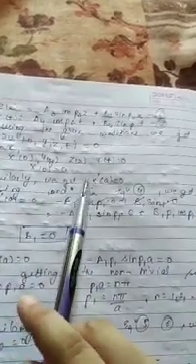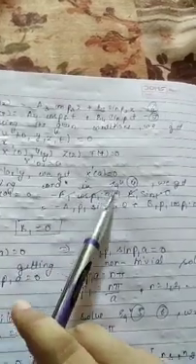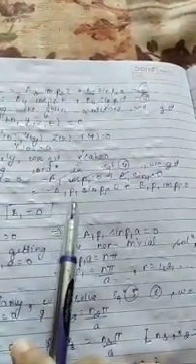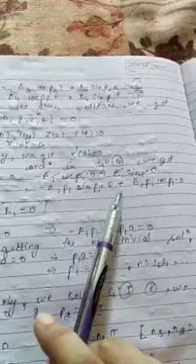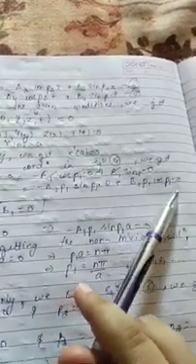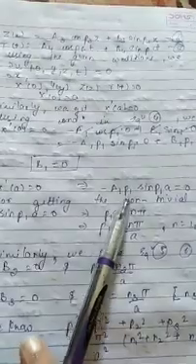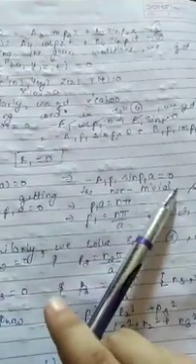Similarly, we will get X'(a) = 0. Using condition 4, X'(0) = 0, so we get -a1 p1 sin(p1·0) + b1 p1 cos(p1·0) = 0. So by comparison, we will get b1 = 0. X'(a) = 0, so -a1 p1 sin p1a = 0.